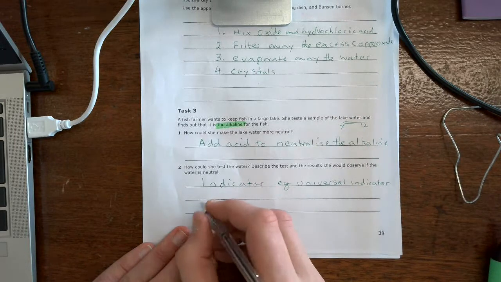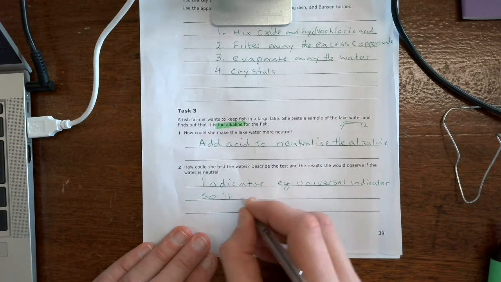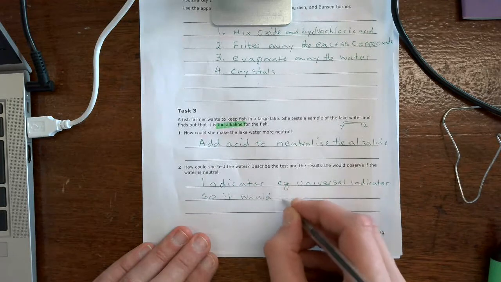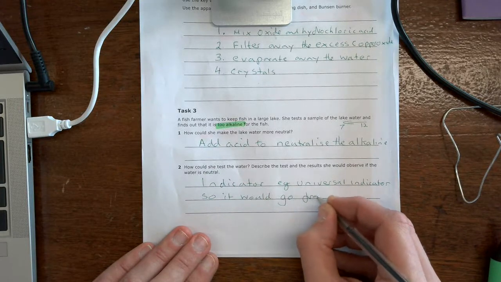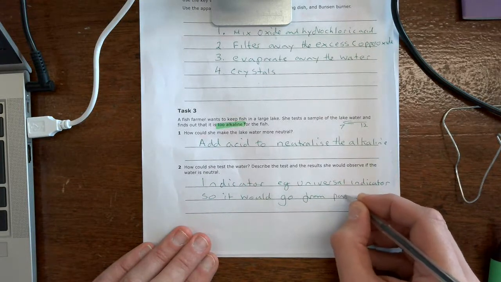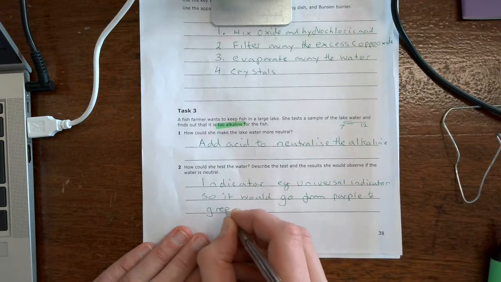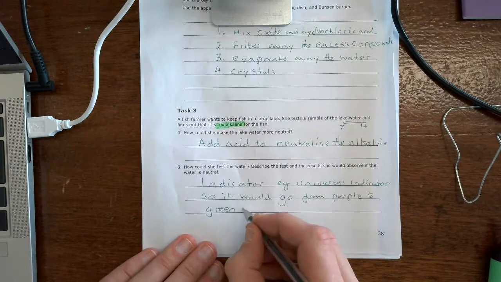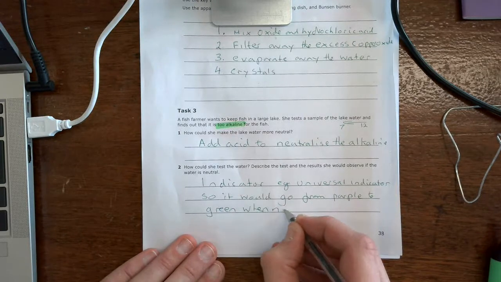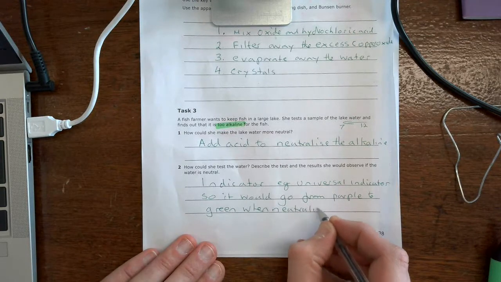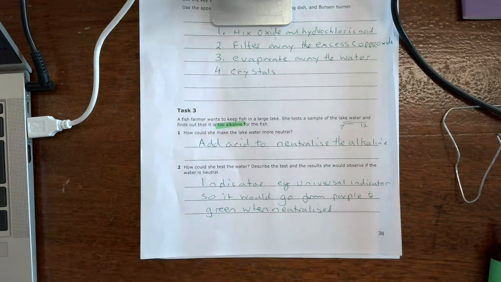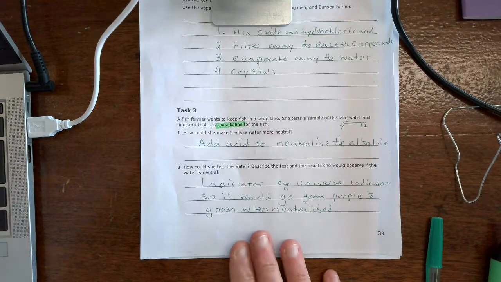Universal indicator. So it would go from purple to green when neutralized. Right, remember neutralized just means made pH 7. So when you've altered the pH till it's neutral.